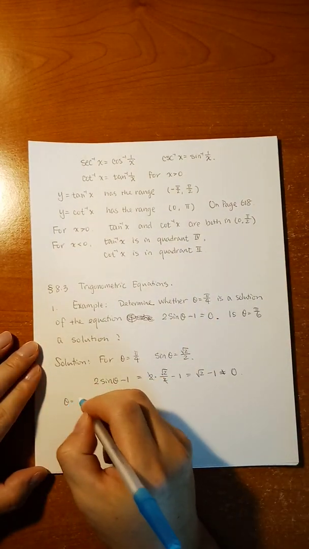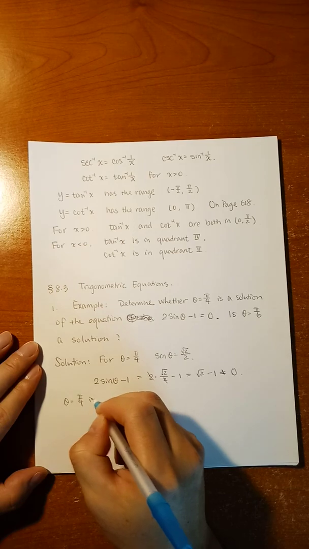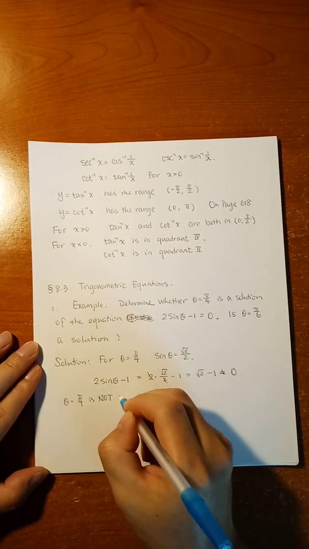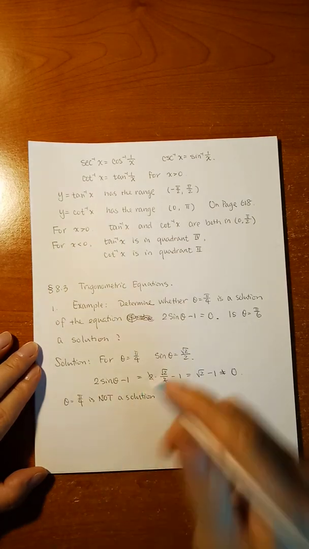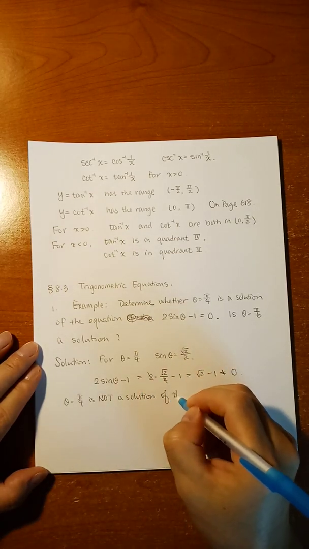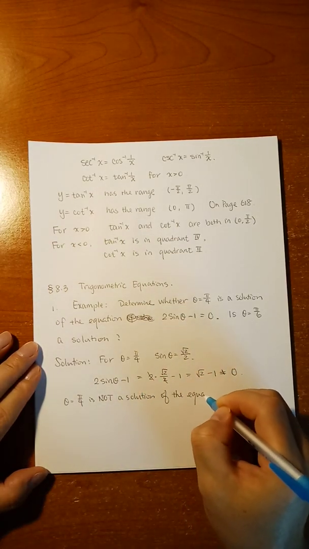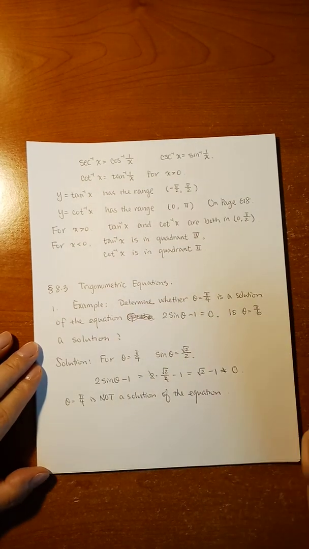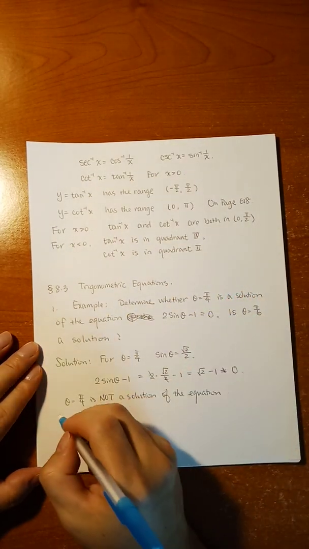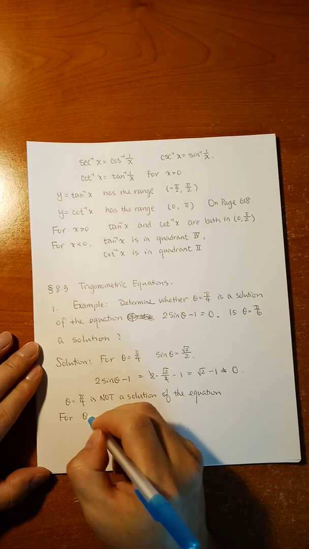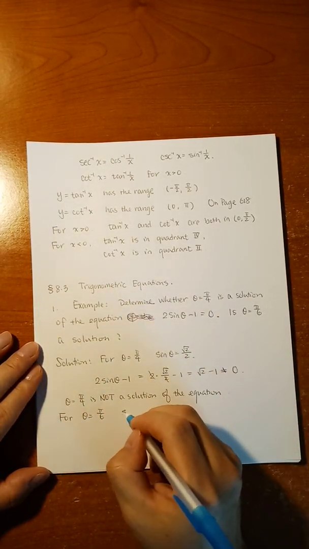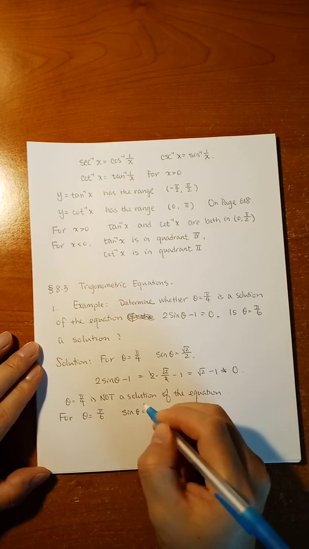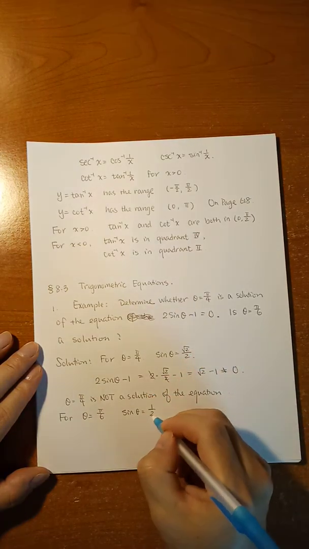So θ equal to π/4 is not a solution of the equation. Okay, so that's the first question. And second, for θ equal to π/6, sin π/6 is 1/2.